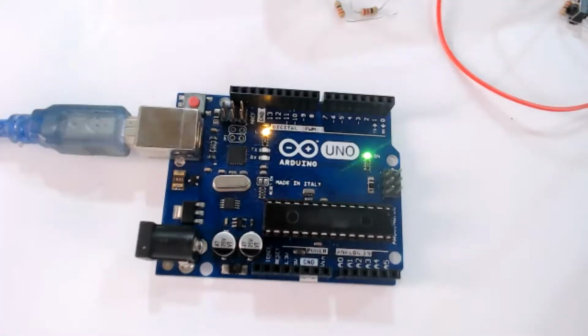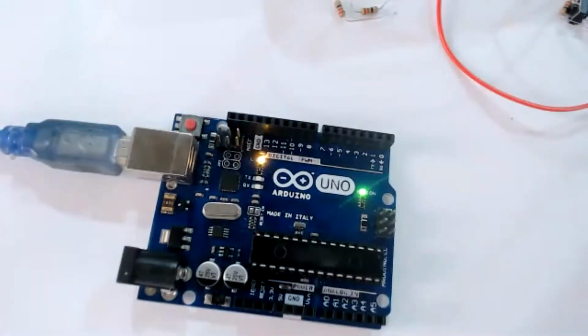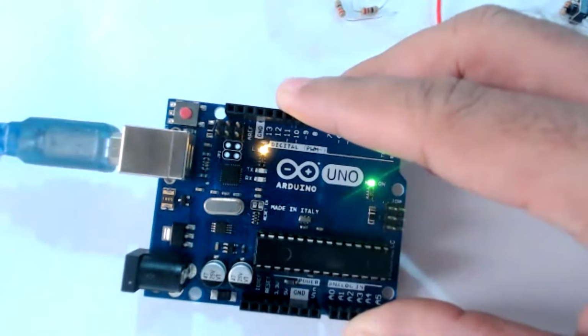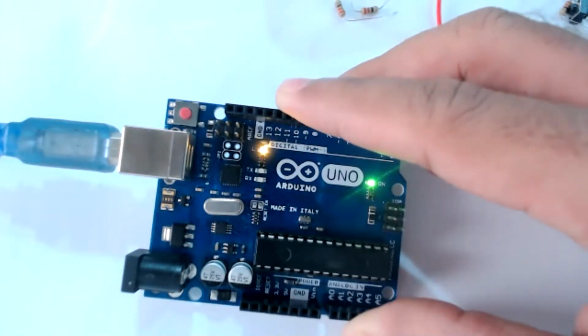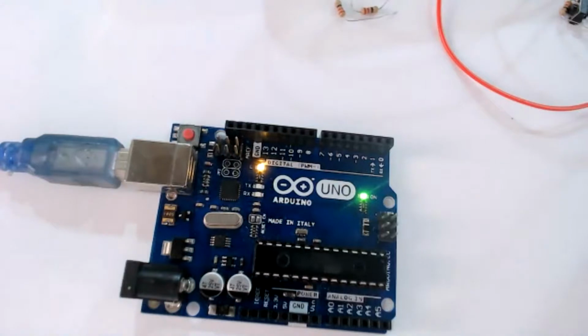Okay, and this is restarted. You can see the brightness of the LED. I didn't upload. So it is uploaded.